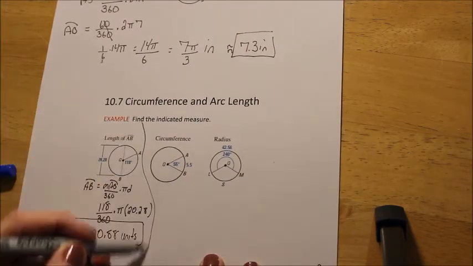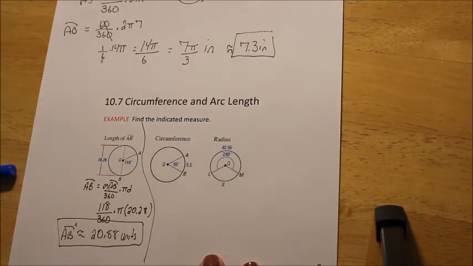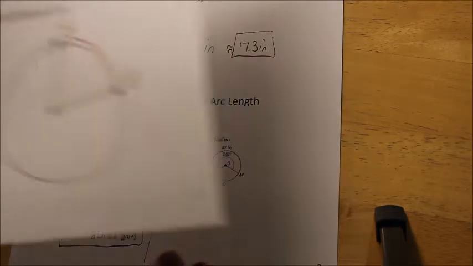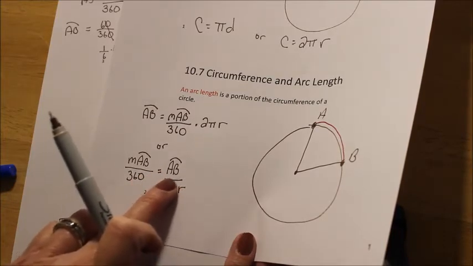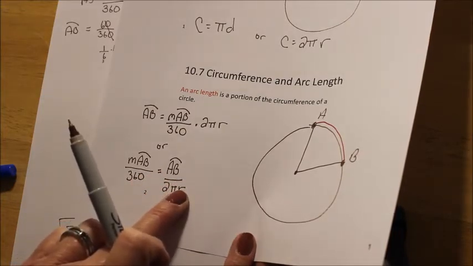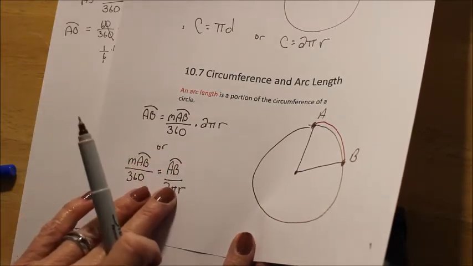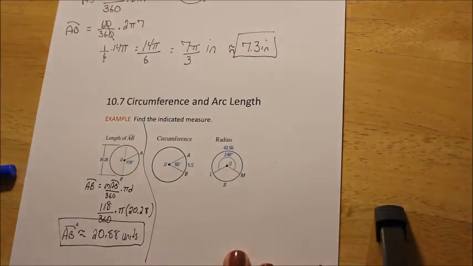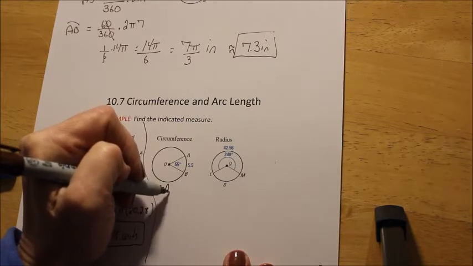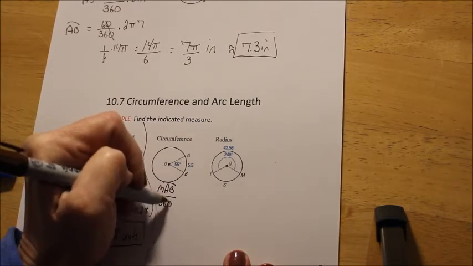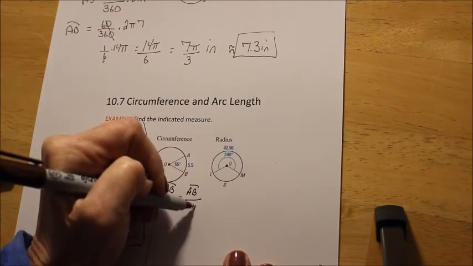Now if we look at this example, notice we're looking for the circumference. So remember, I gave you two formulas. If you're not looking for the arc length, you're looking for something else, my suggestion is use this bottom formula. Remember, the denominator over here is your circumference. So if I can fill in all of the pieces here, cross multiply, you can find your circumference that way. So I'm going to use that formula, which is the measure of the arc divided by 360 equals the length of the arc divided by 2 pi r.